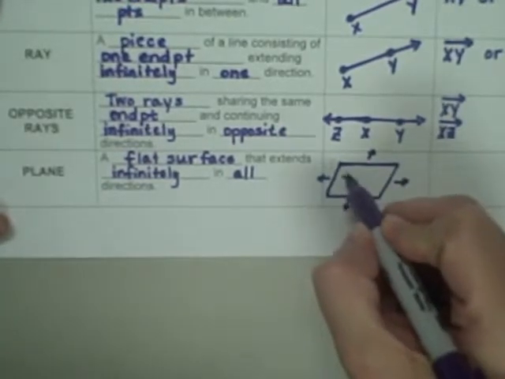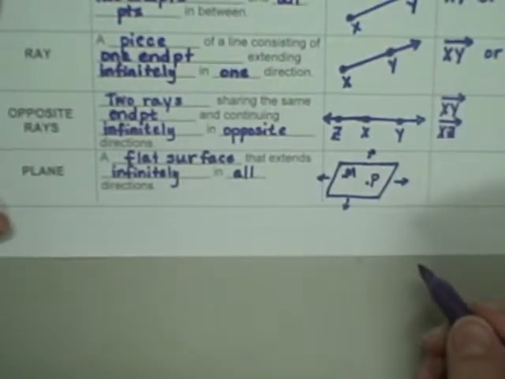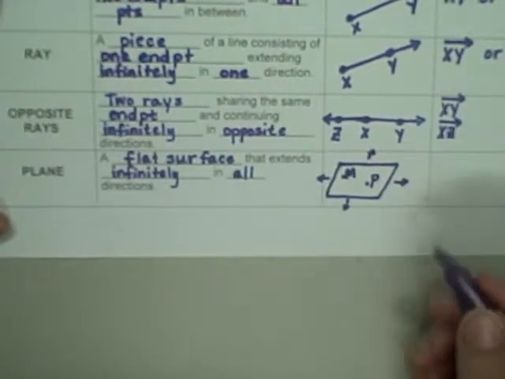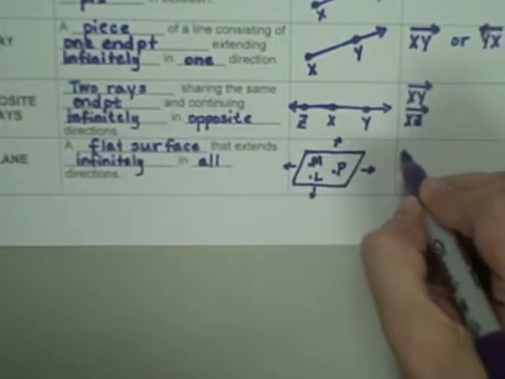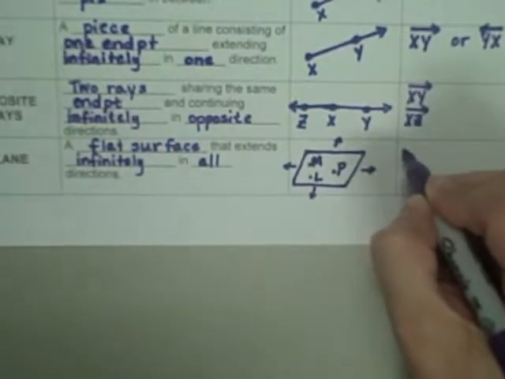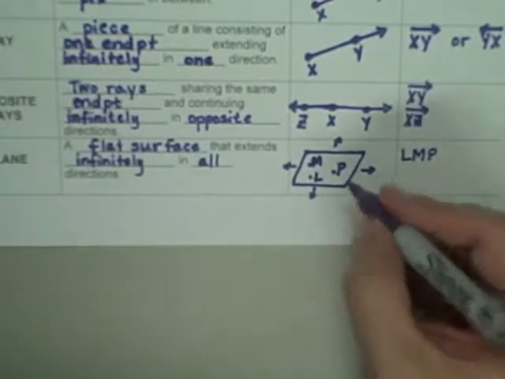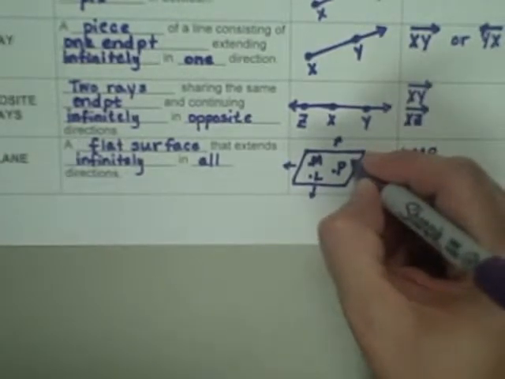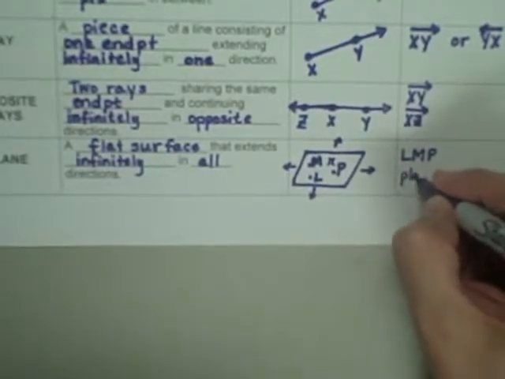I might even put some points inside. And when we name a plane, we name it with 3 letters. Or you can choose to use a cursive, lowercase letter, like in this case, this could be plane R. Notice again I used a lowercase letter.